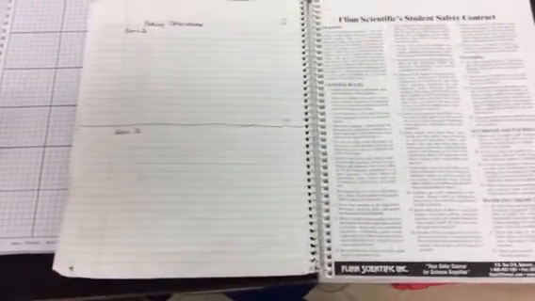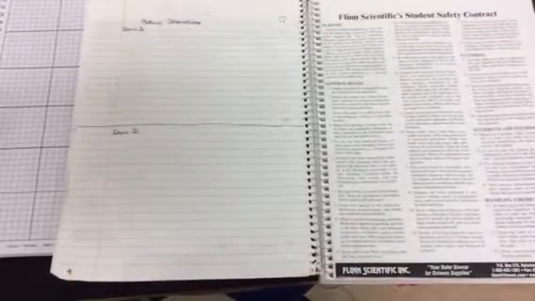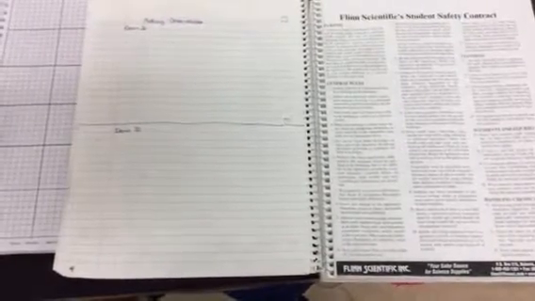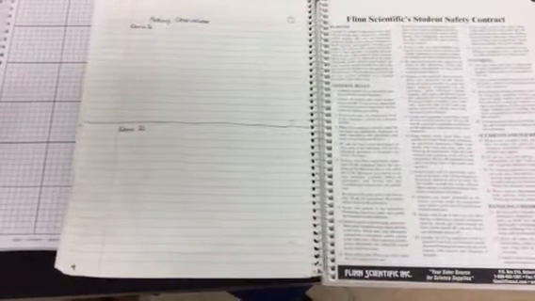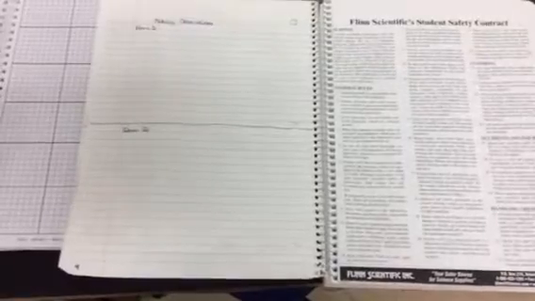Today in class, we talked about making good scientific observations. So in your notebook on page 4, you need to title it Making Observations, then divide the page in half and title the first part Demo 1 and the second part Demo 2. So pause the video here and set up page 4.